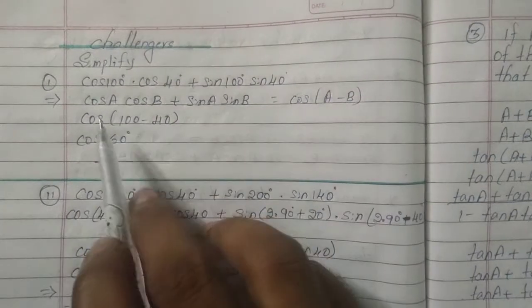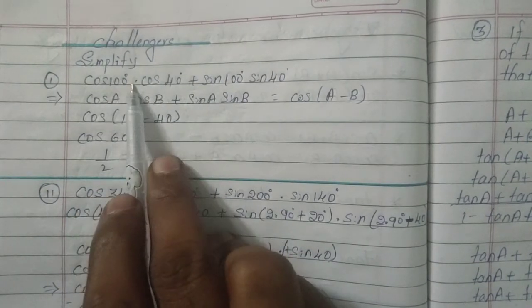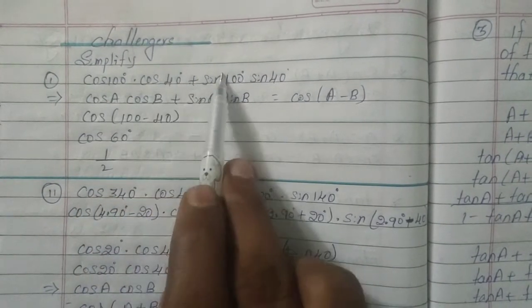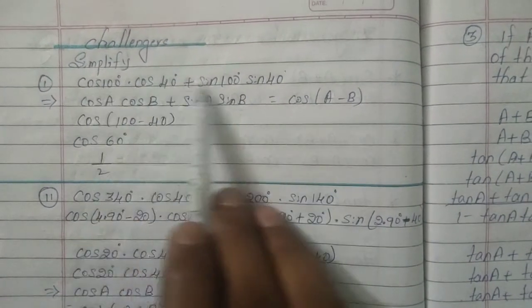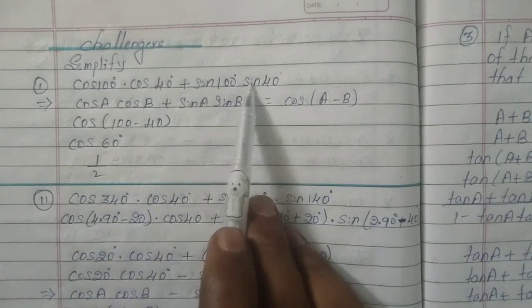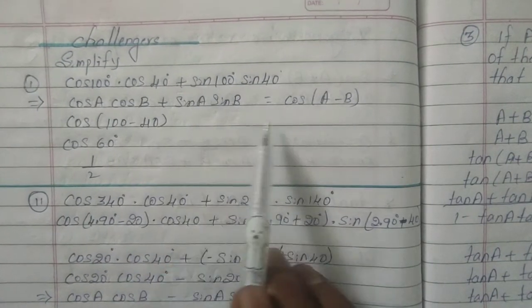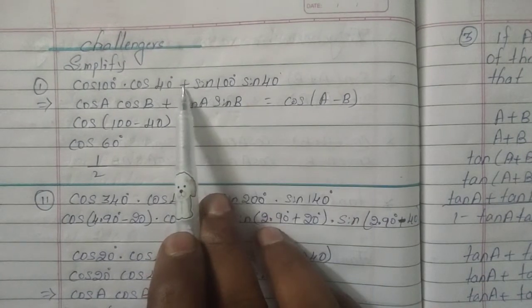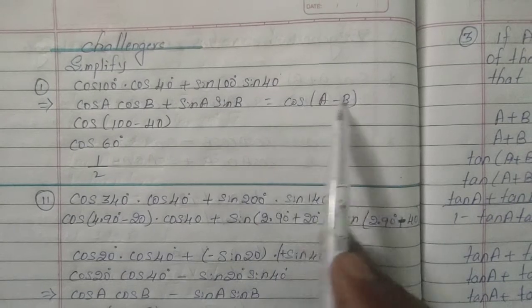now simplify. First question: cos 100 degree into cos 40 plus sin 100 degree into sin 40. If you look at this, both are cos, both are sin, and it is plus. Both cos and both sin comes only in the cos case. Here plus is there, so here minus. Cos A minus B, how do you write?